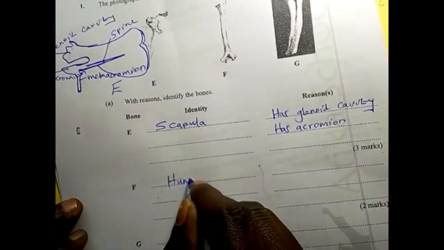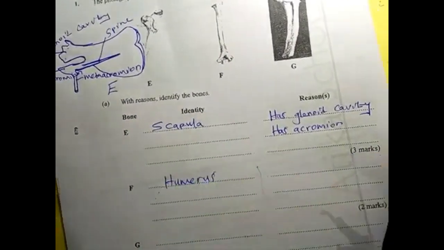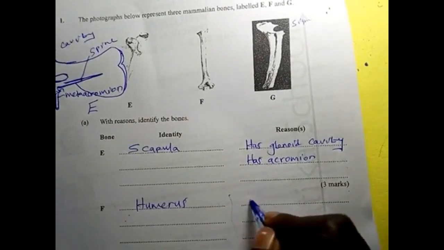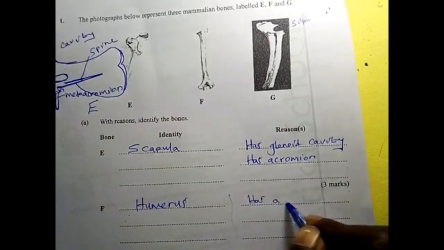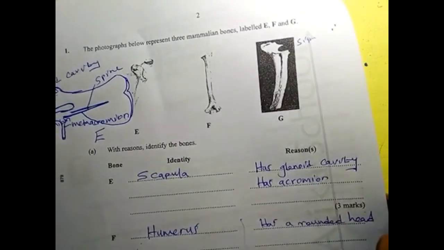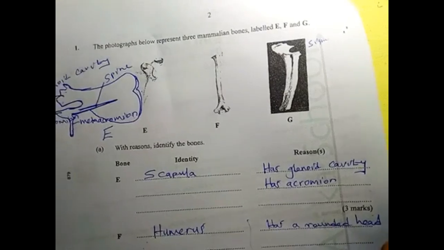F is the humerus because, as you can see, though it is not very visible, it has a rounded head. But in E, the scapula, you should be able to know where it is found.